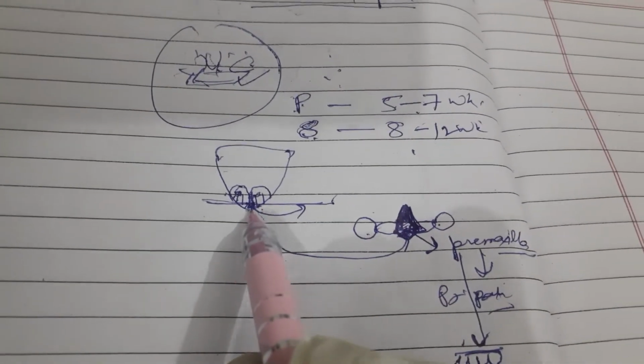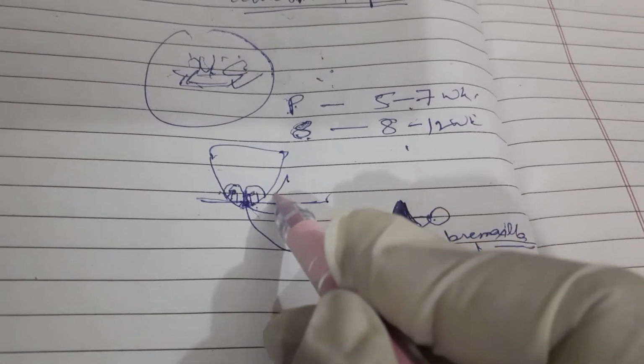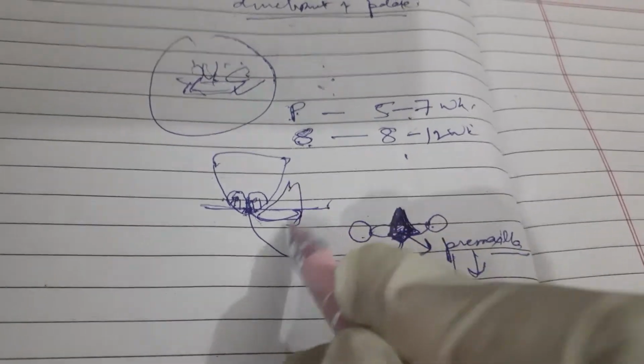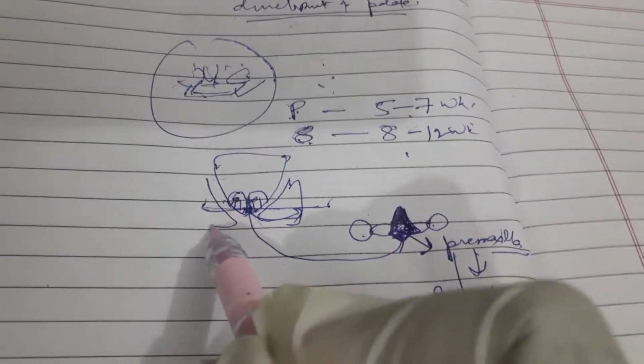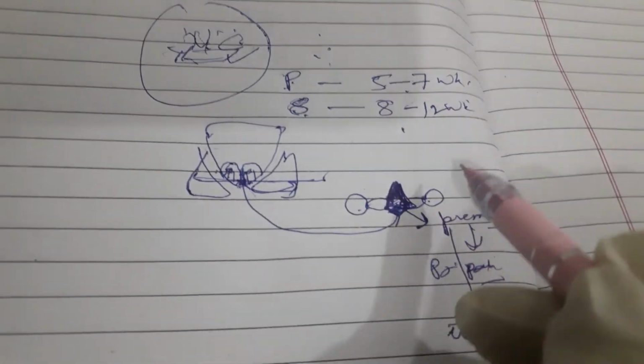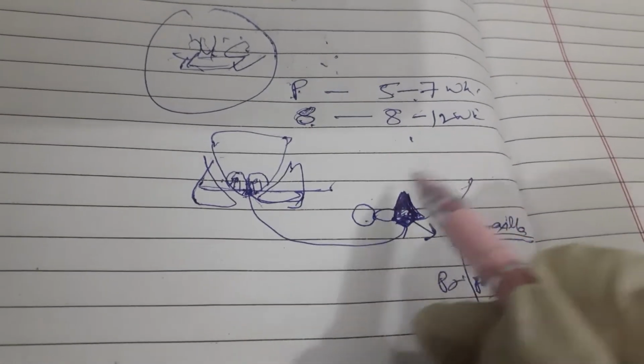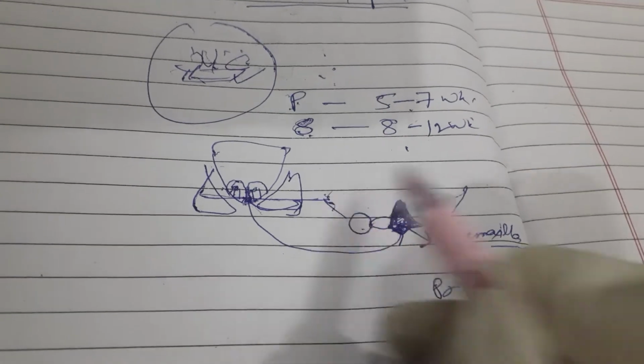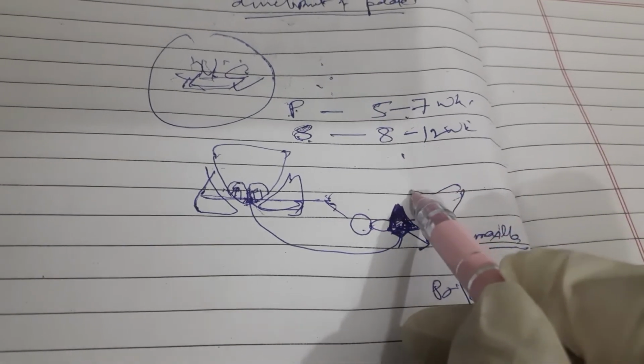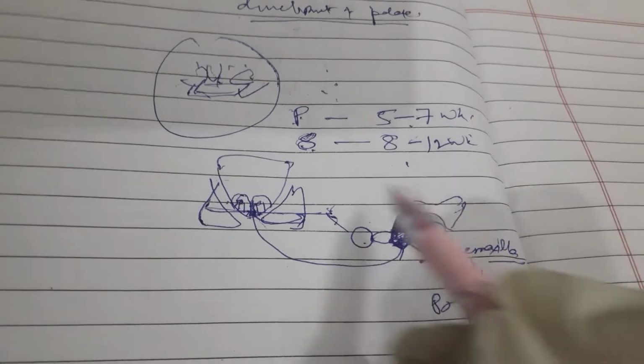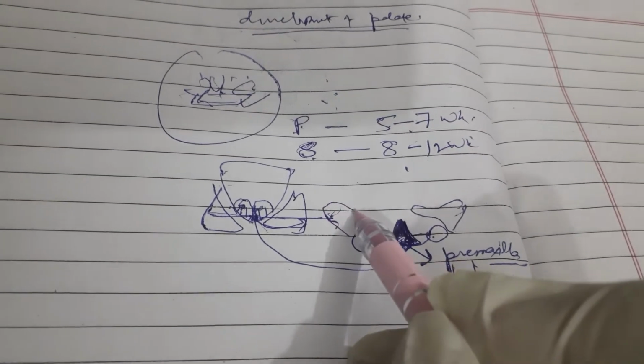Now here is the maxillary process, we all know the maxillary process. Now from the maxillary process there is an extension on the inner side.